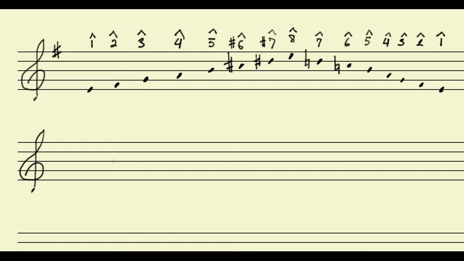So going up, the melodic minor sounds like this. And then going down, it sounds like this.